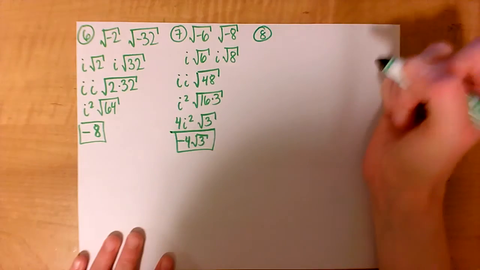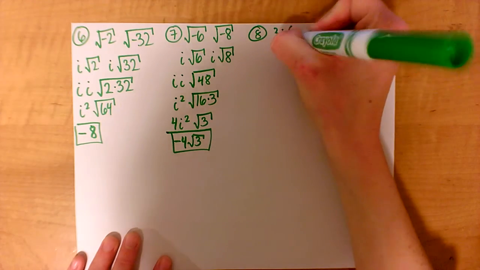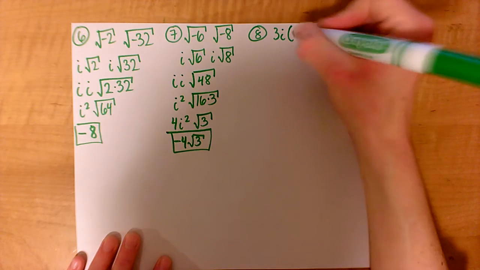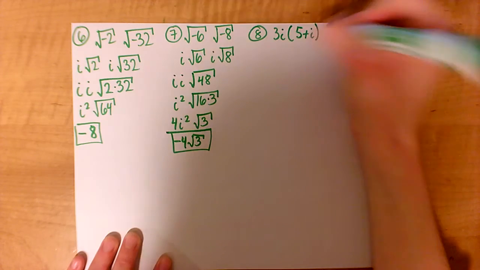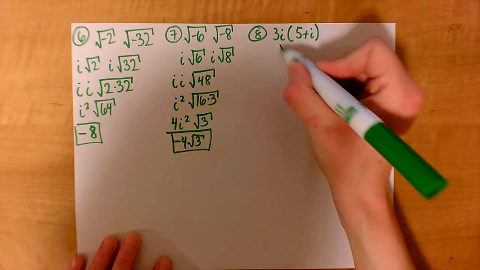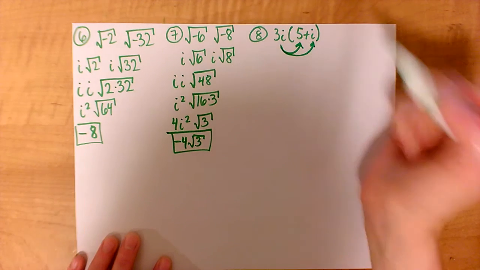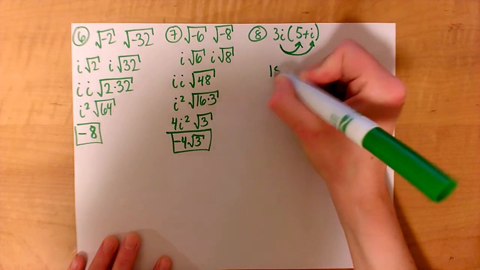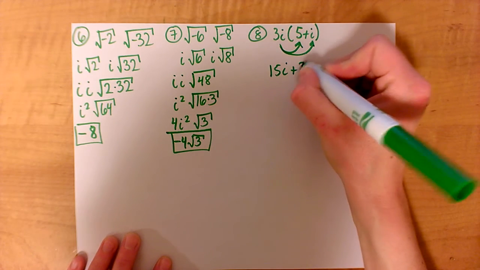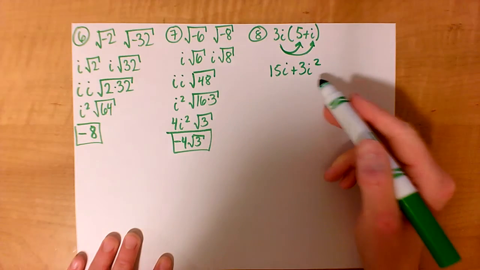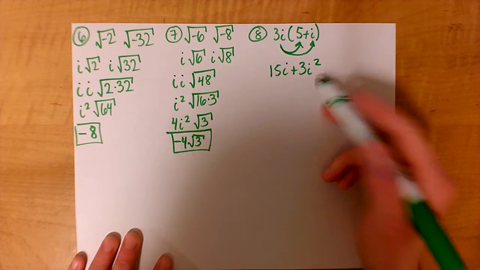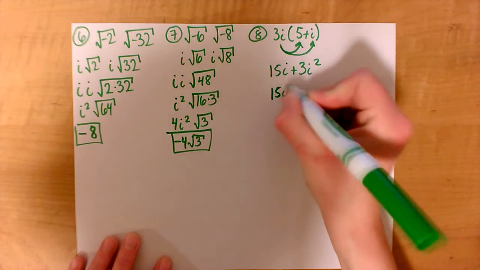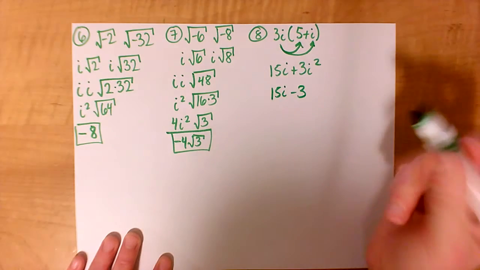Alright, so number 8 looks a little different. This is going to take some distribution. So we have 3i times 5 plus i. So what we're going to do is take this 3i and distribute that across our parentheses. So that'll give us 15i plus 3i squared. So that i squared is going to turn into a negative. So then you'll have 15i minus 3.